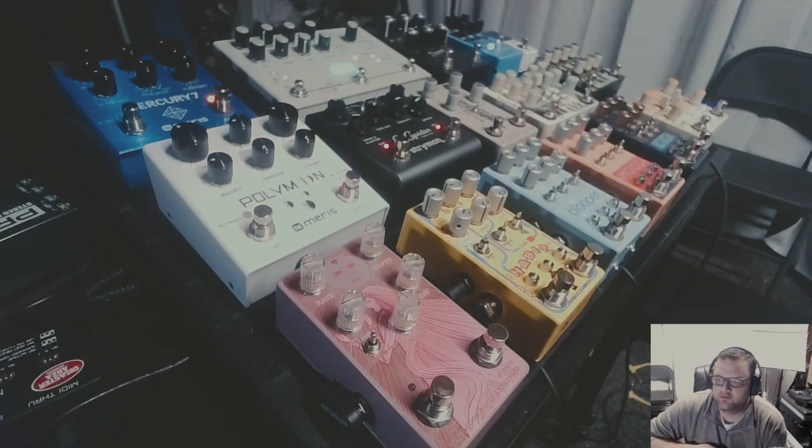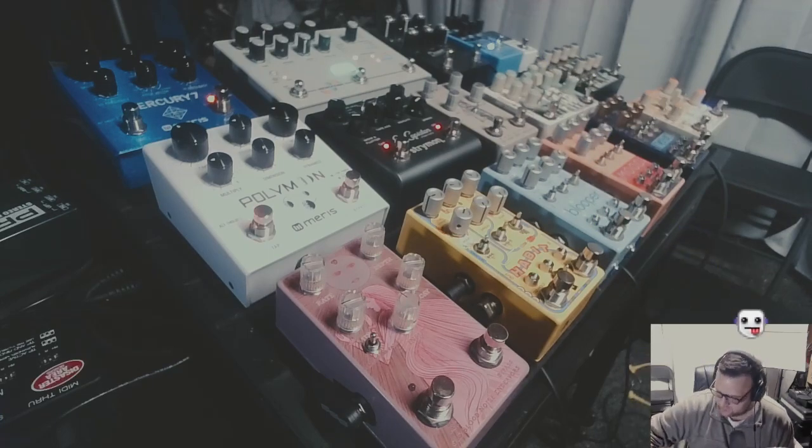Does the El Cap have an infinity mode? I don't know. If you turn repeats all the way up, it'll loop forever, but then it becomes a really chewed up, garbled mess eventually. I mean, usable depends on your definition.